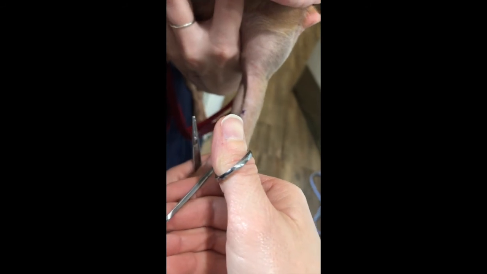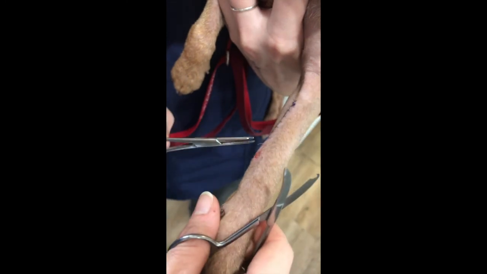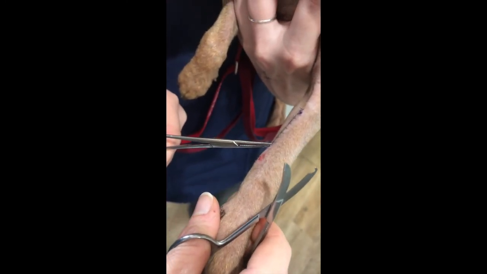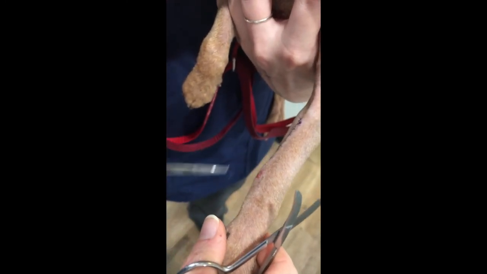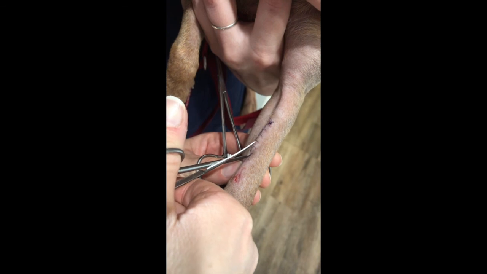So these are continuous sutures. You can kind of just snip each one and pull with your hemostat, or you can use forceps if that's easier for you. But we do have some hemostats reserved just for sutures.